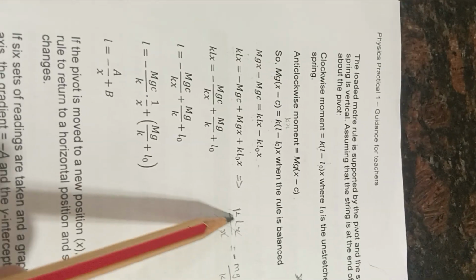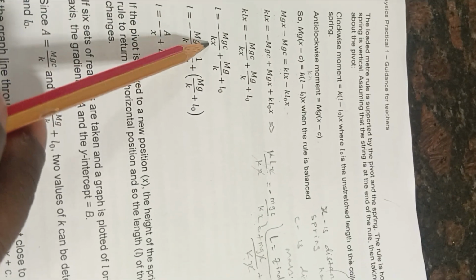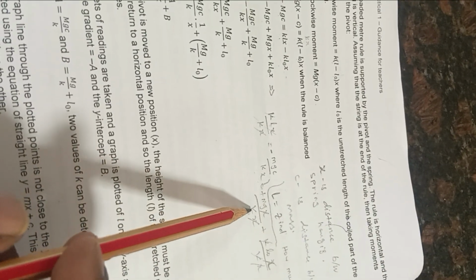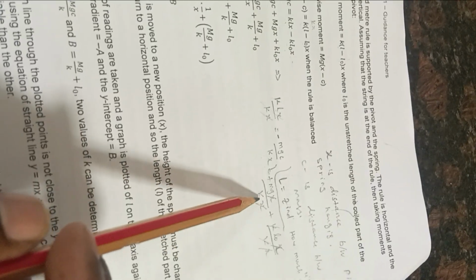Now you see here L only is there. L equal to minus mgc by k x. This minus mgc by kx. Remaining here plus mg by k. So remaining mg by k, x is divided.